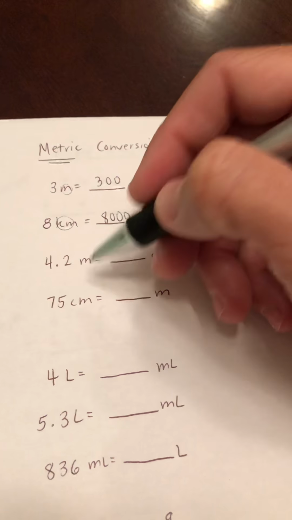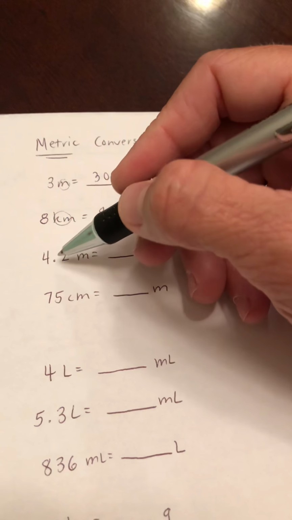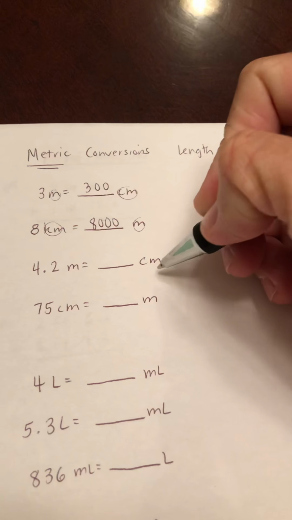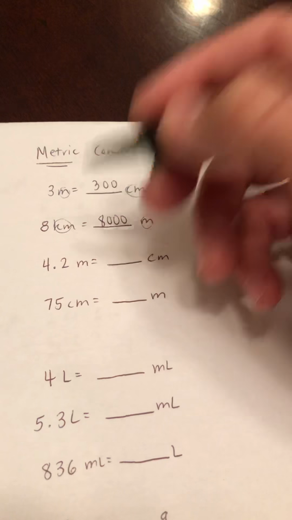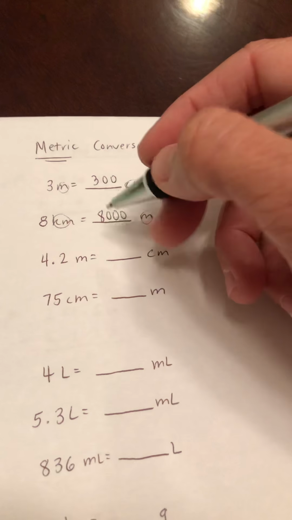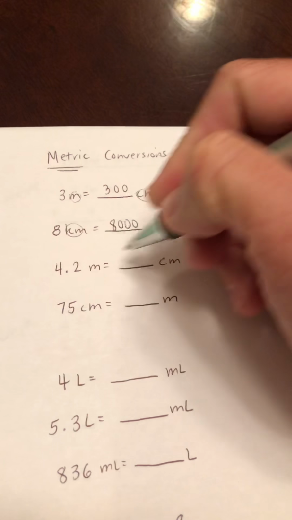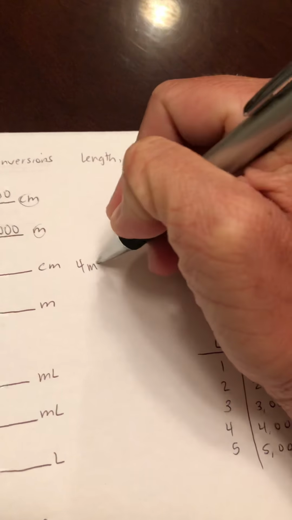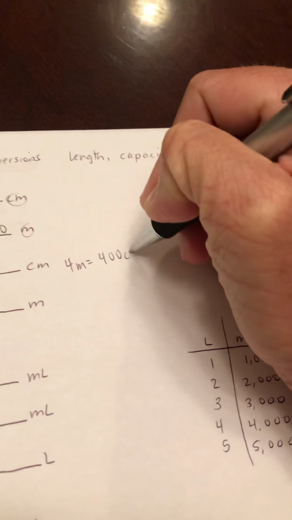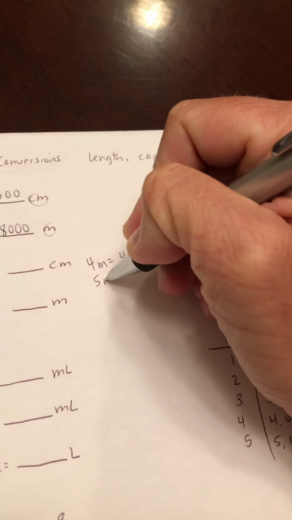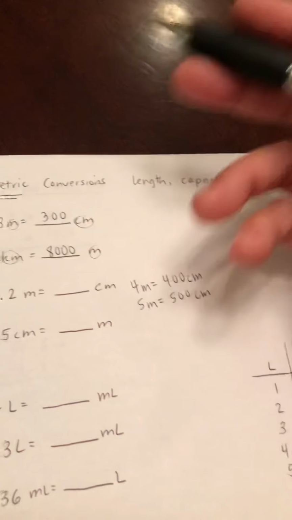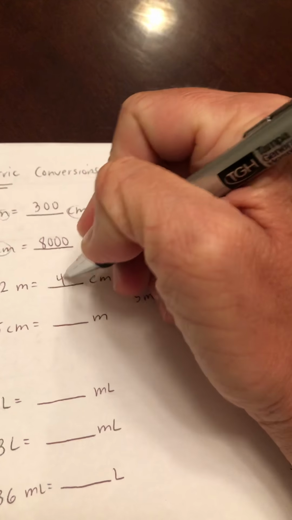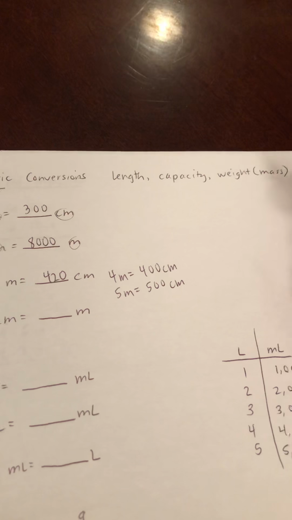All right, then we're going to work with some decimals here. So 4 and 2/10 meters. Well, if 4 meters was going to be 400 centimeters, 2/10 of them is going to be 2/10 of 100 centimeters, so 20. So again, if 4 meters is equal to 400 centimeters, and 5 meters would be equal to 500 centimeters, then 4.2 is going to be equal to 420 centimeters.